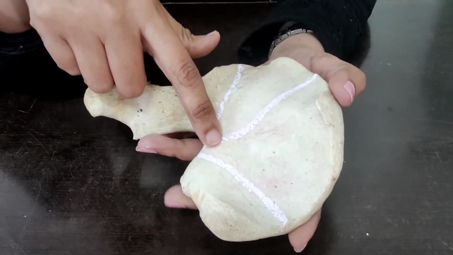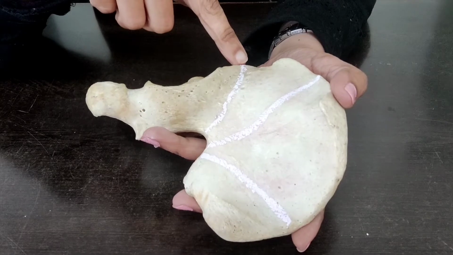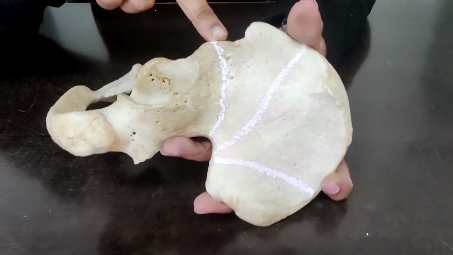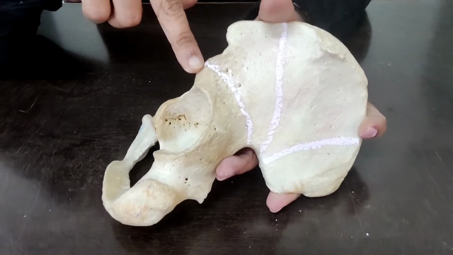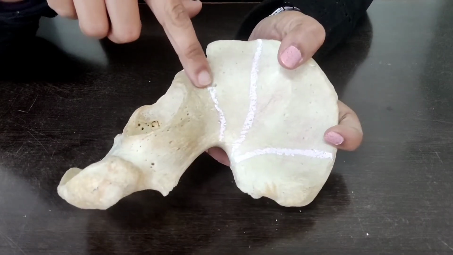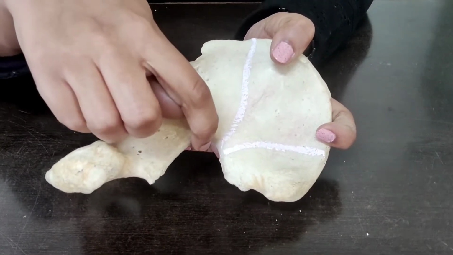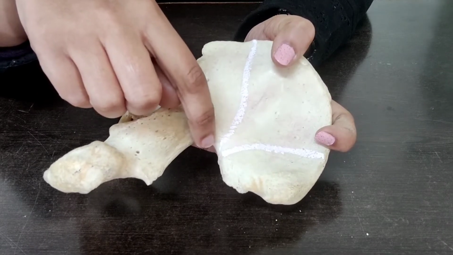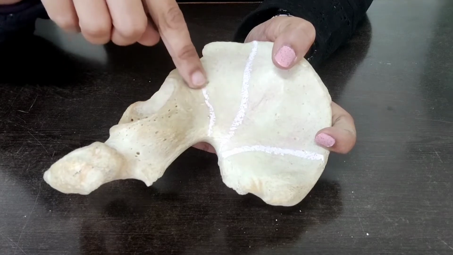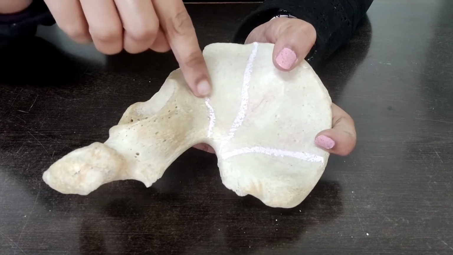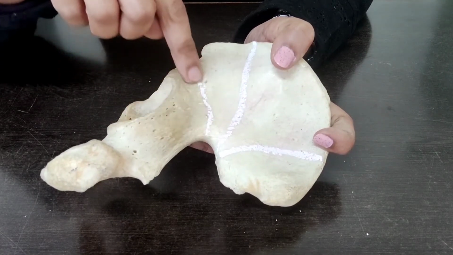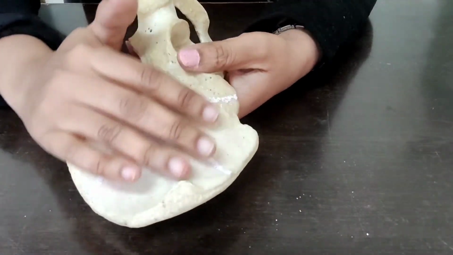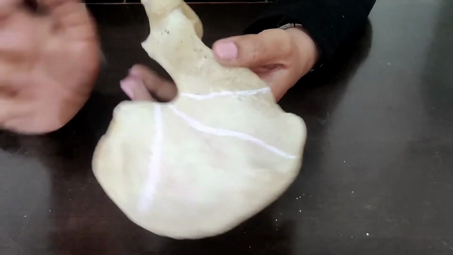Then we have the inferior gluteal line extending from the anterior inferior iliac spine. This is your anterior inferior iliac spine. So we extend this line up to the greater sciatic notch upper border. This is the apex of the upper border of the greater sciatic notch. This is your inferior gluteal line. So these three gluteal lines are on the gluteal surface.